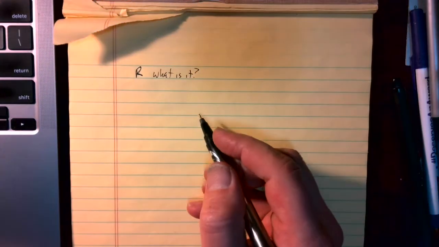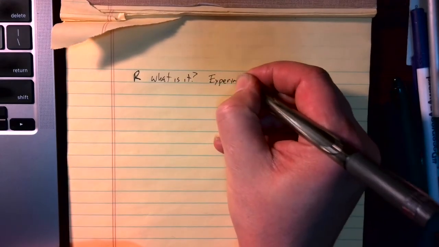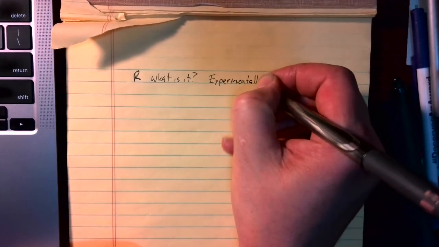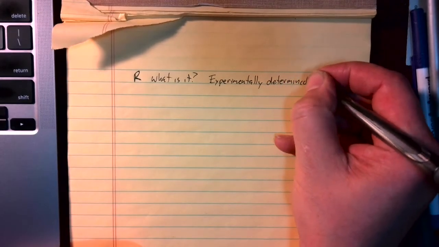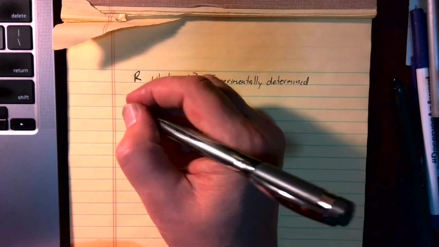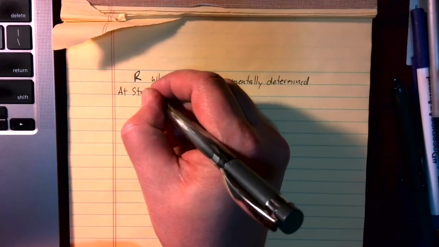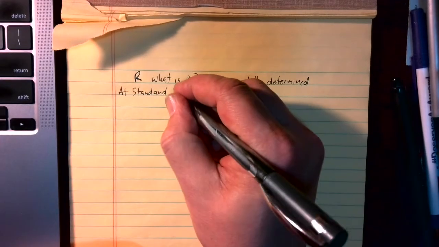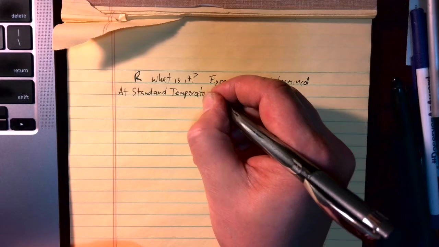That's a little better. So what we can say is that, first of all, it's experimentally determined. And so we can say, for example, at STP, at standard temperature and pressure, this is a thing, and this is my sneaky way of bringing up two topics at once.